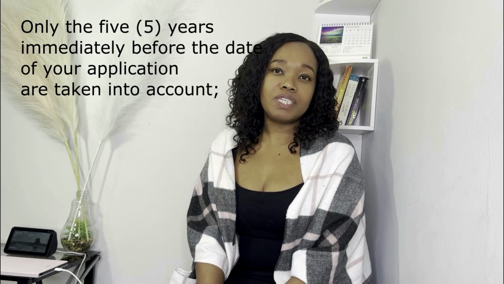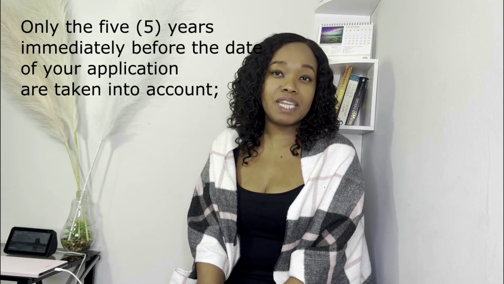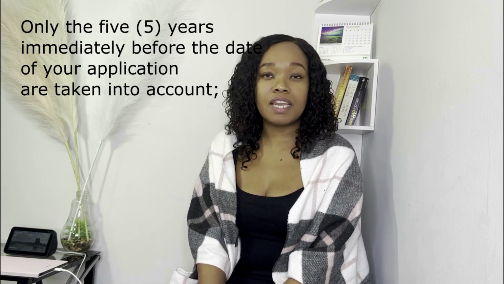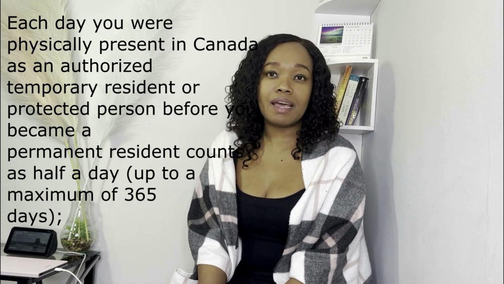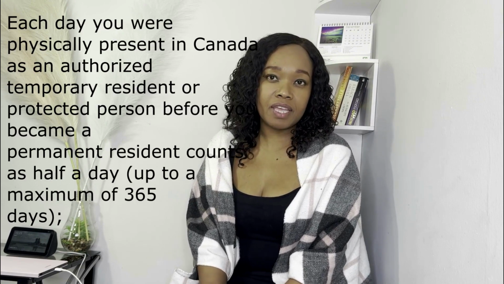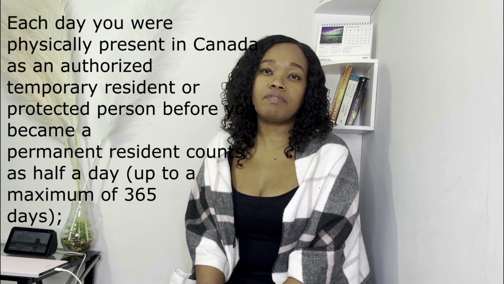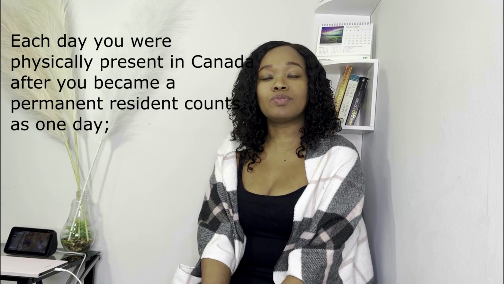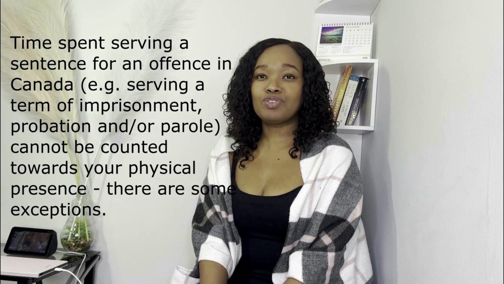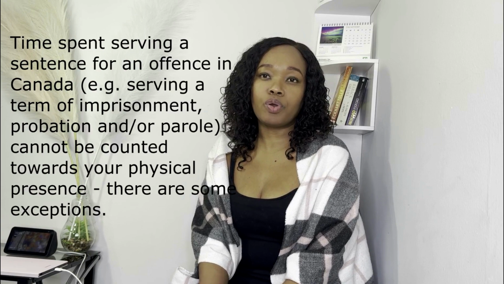What is important to note here is that only the 5 years immediately leading up to the date of your application will be taken into account. For each day that you are a student or refugee or any other authorized temporary resident in Canada, that will be counted as half day, up to a maximum of 365 days. So what that means is that you need to be a Canadian permanent resident for at least 2 years before you can apply for your citizenship. Each day that you're physically present in Canada after becoming a permanent resident is counted as 1 day. Any time spent in prison during this time is not counted towards your physical presence.